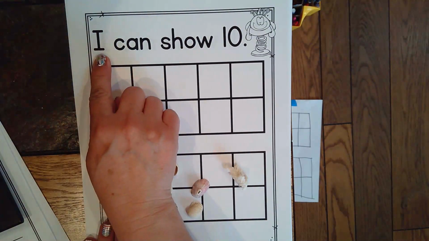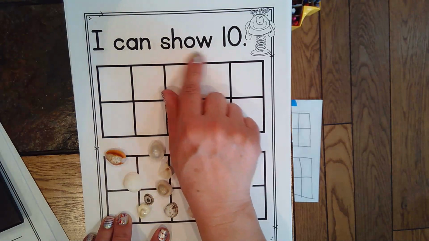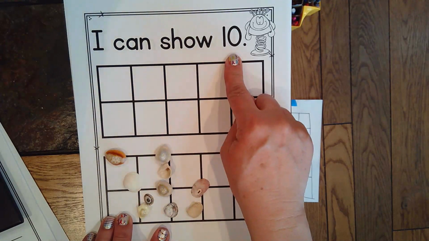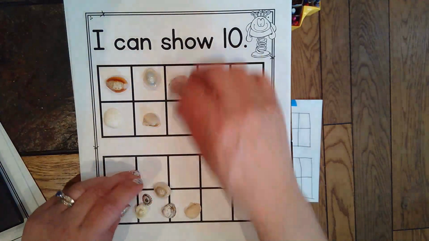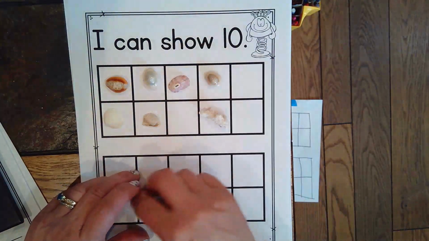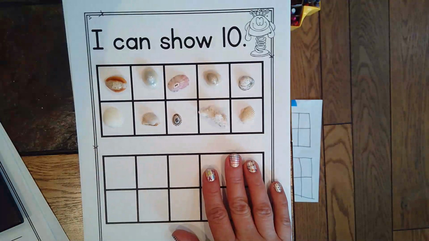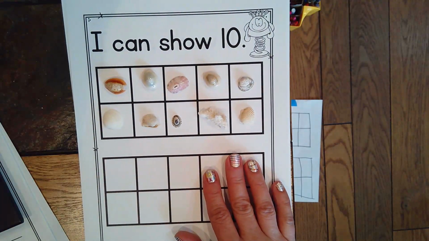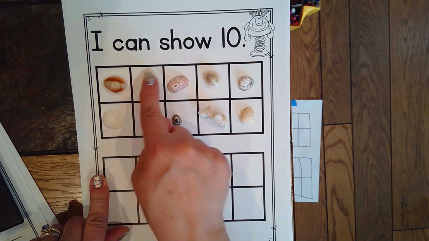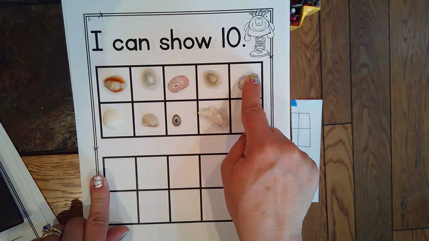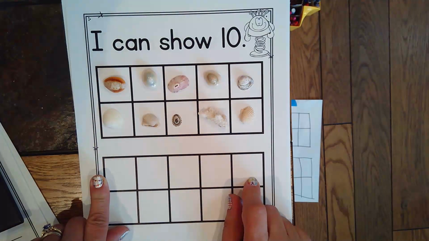Kindergarten word, I. Kindergarten word, can. This word is show. I can show. And then there's the number 10. So I'm just going to take my objects, put them into the 10 frame, and practice 10. Now the very first time I'm going to count it just to make sure I have the right number, because I had an extra one. So I want to make sure: 1, 2, 3, 4, 5, 6, 7, 8, 9, 10. All right.